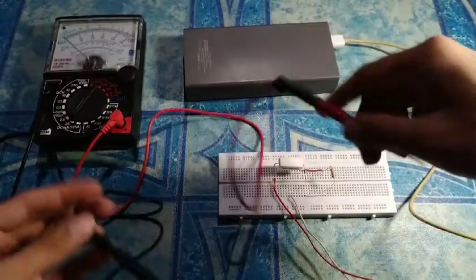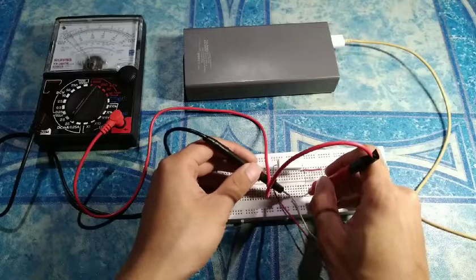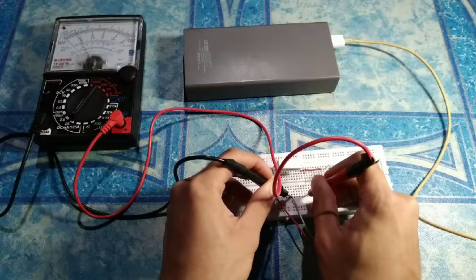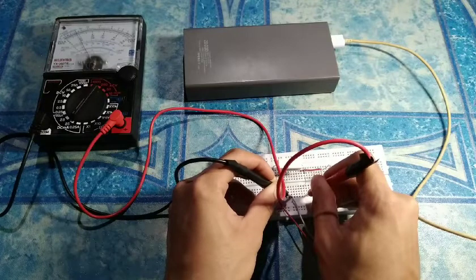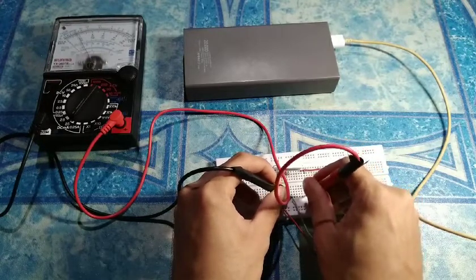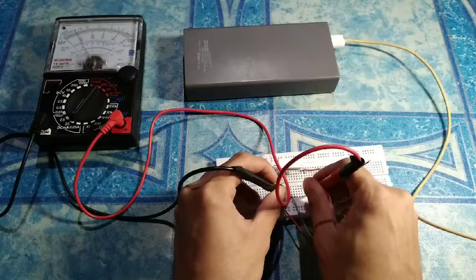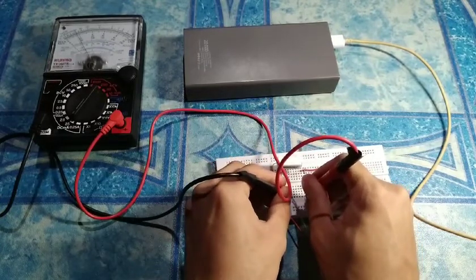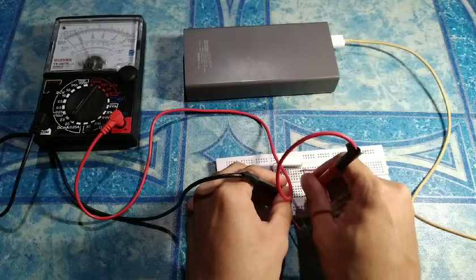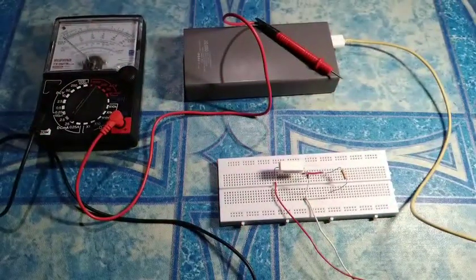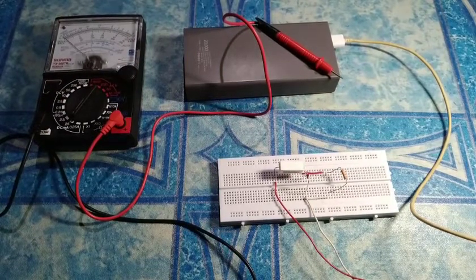And the total current of the circuit: I raised the range to 25, and then I scaled and measured 4.5 milliampere.